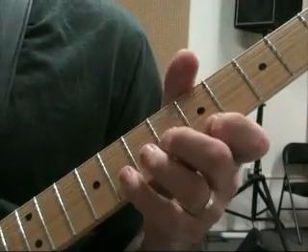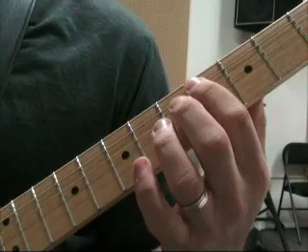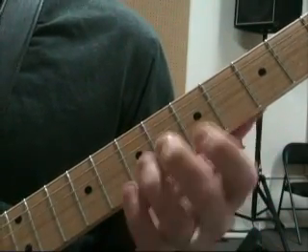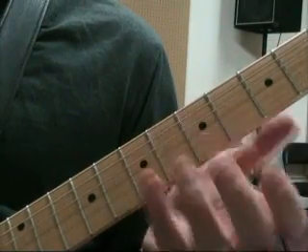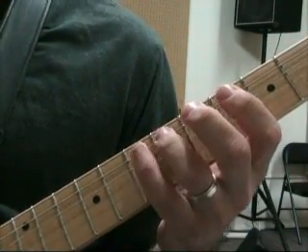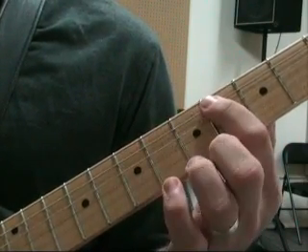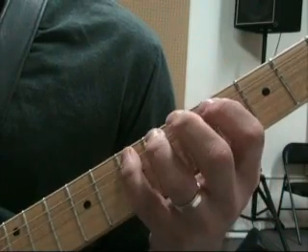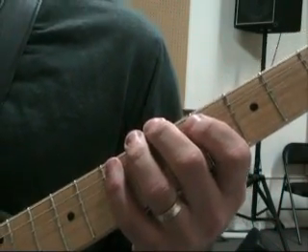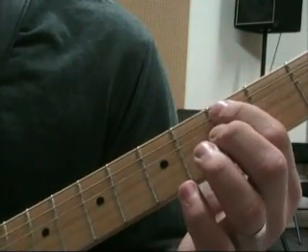So we've got one idea where we go from the 3rd to the 5th. We can go from the 5th down to the 4th, and one thing I'll do on the 5th string is go 7, 6, 5, 7, and then end on the root right there. Another thing that you can do, which is real traditional, is you can approach the 3rd from a half step below.